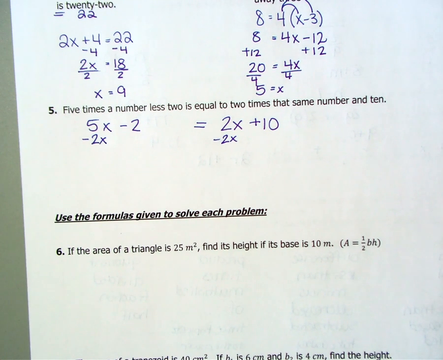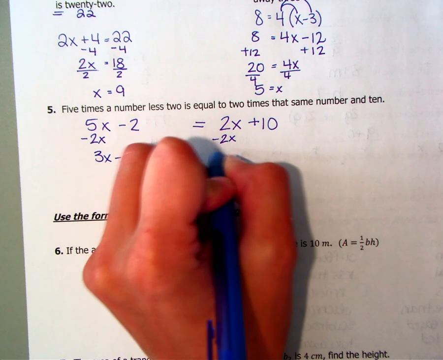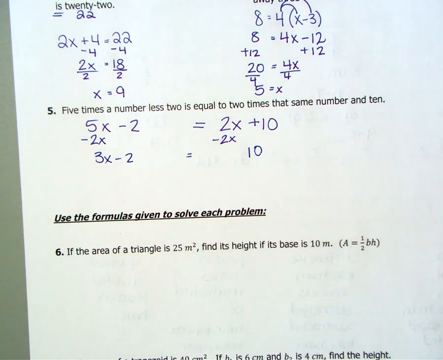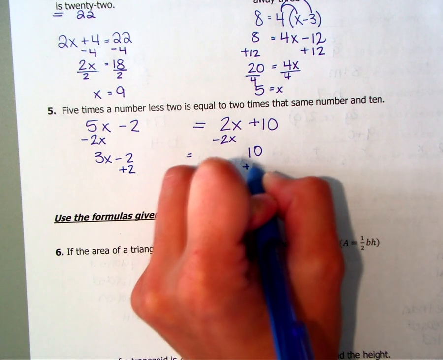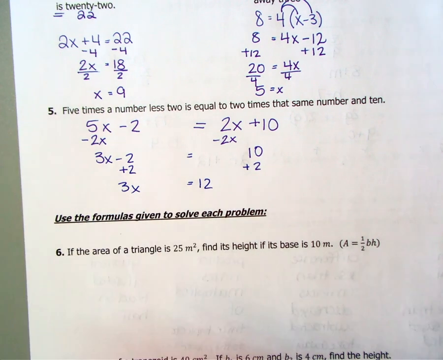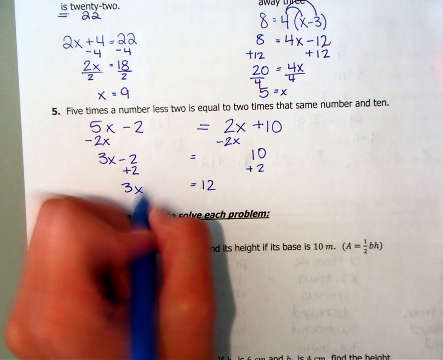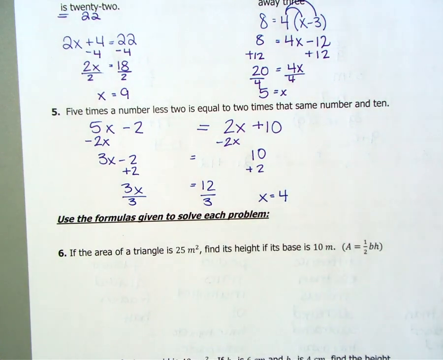So here, what we want is for it to cancel out. Here, it doesn't cancel out, so we know that we're going to get a solution. So 5x minus 2x, I write my x's together so I know that they combine. 5x minus 2x is 3x, and it equals 10. 3x minus 2 equals 10. I'm going to add 2 to both sides because I undo addition and subtraction first. And then I get 3x equals 12, divide both sides by 3. So I find that x equals 4.